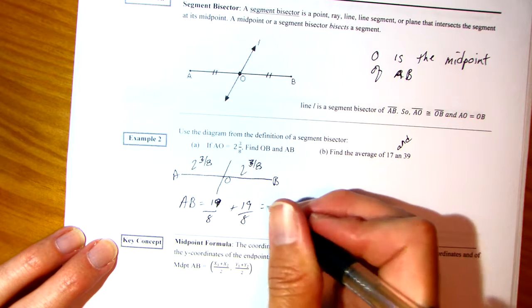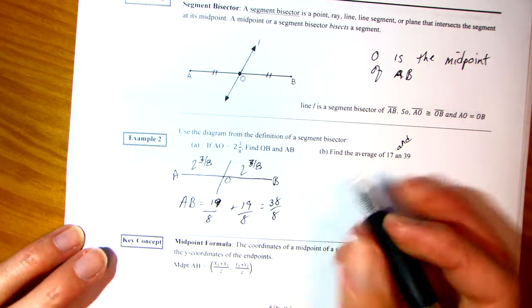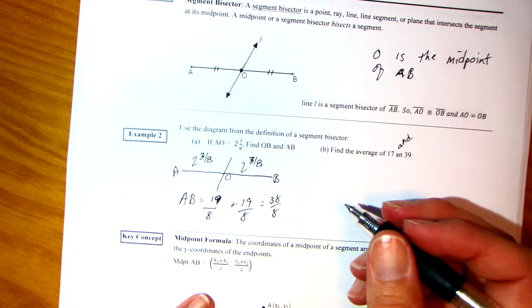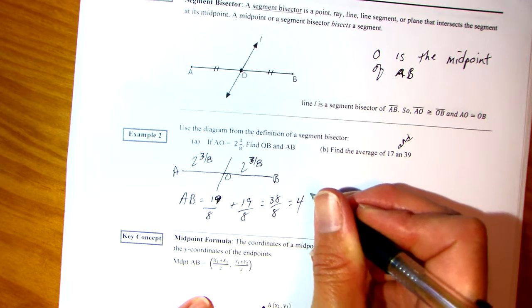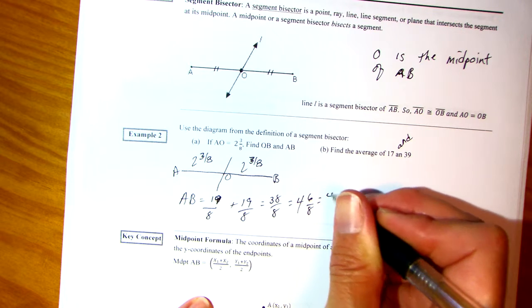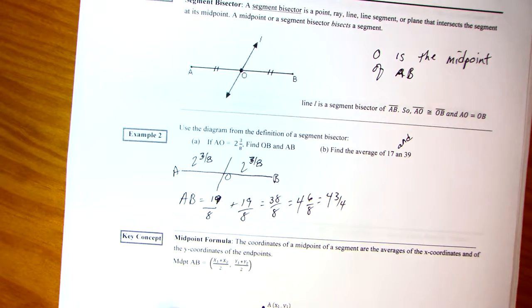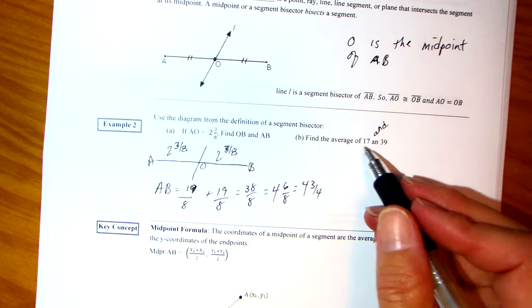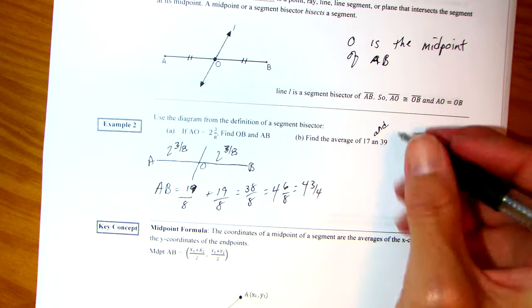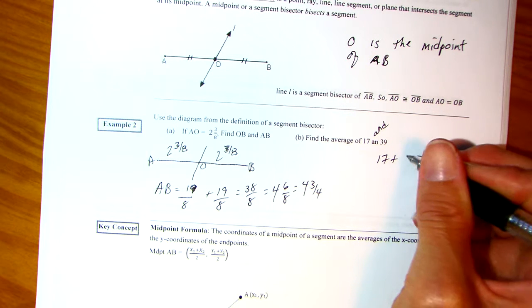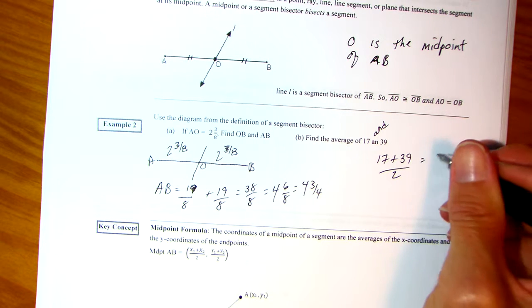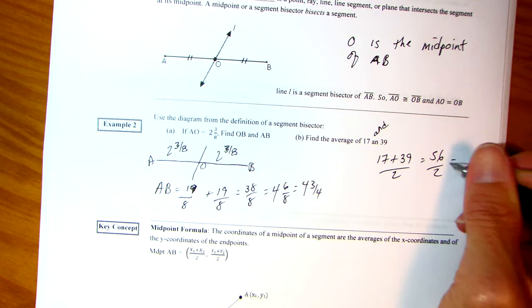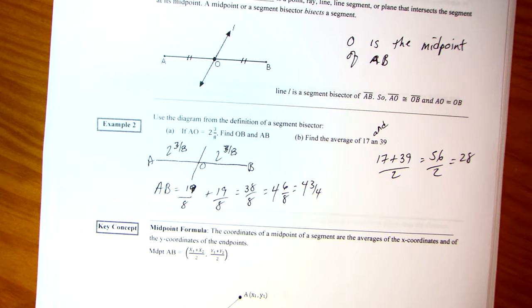19 plus 19 is 38. And I'm actually okay with this answer, but we should always reduce it. That turns out to be 4 6/8, which is equal to 4 3/4. How about this one? Find the average of 17 and 39. Remember, if you're going to be finding the average, add them up. Divide by 2. You get 56 over 2, which is equal to 28.